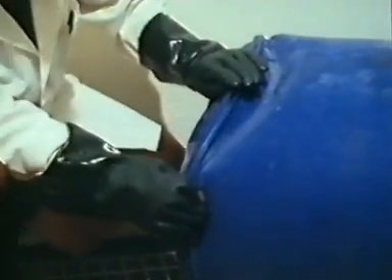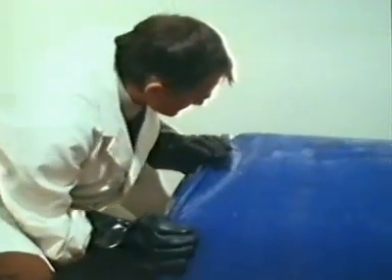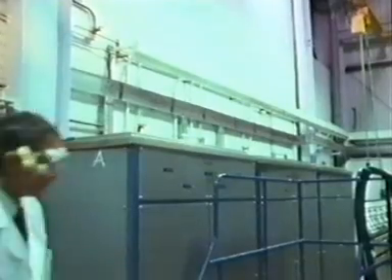The test was carried out a number of times with the barrel falling at different angles. It distorted, but it didn't burst. It's very important to know just how safe is any application of polyethylene, or of any material for that matter.